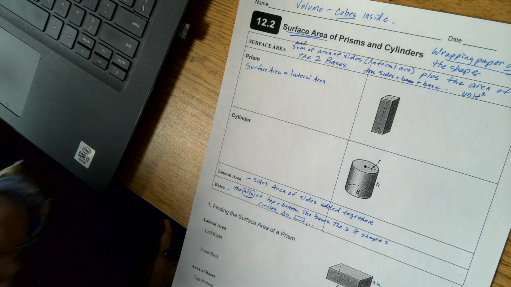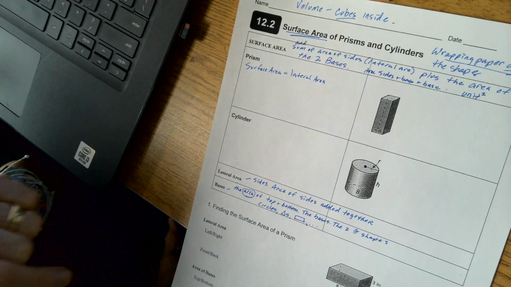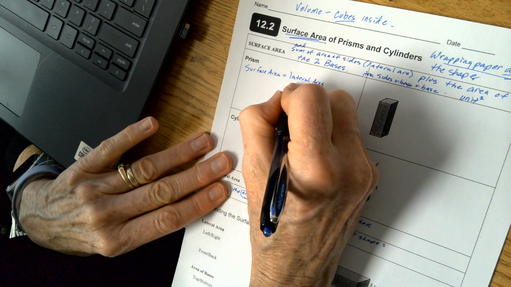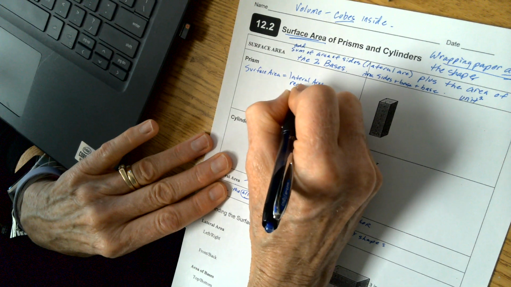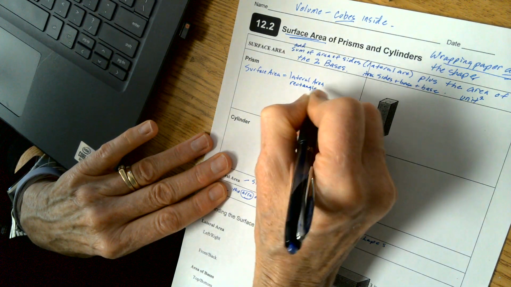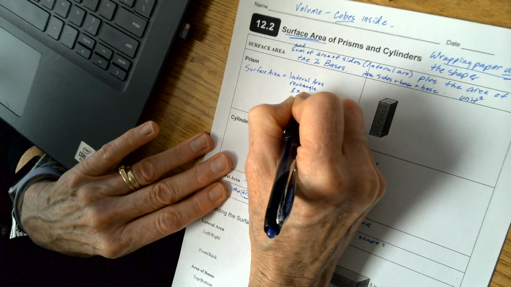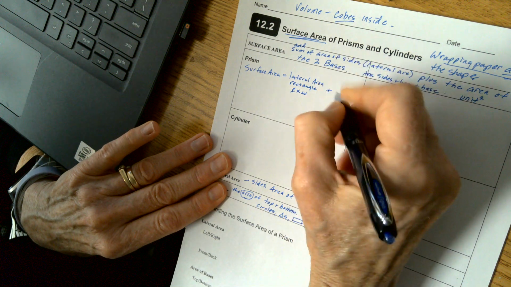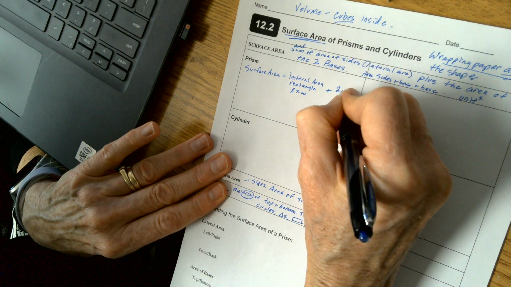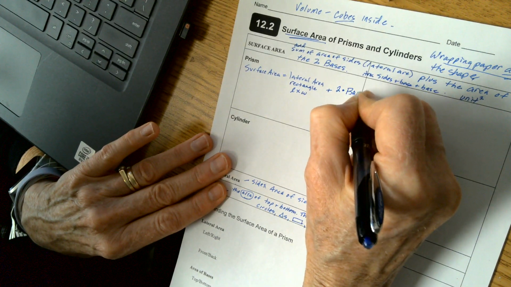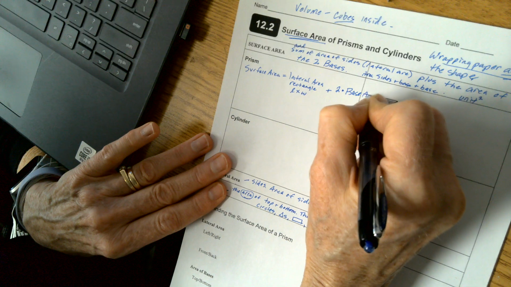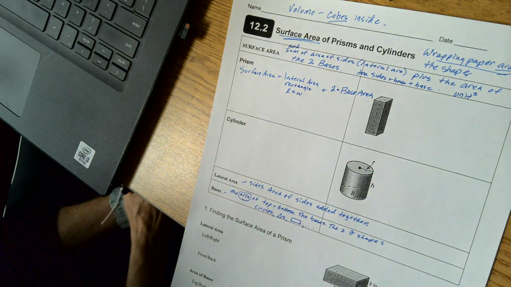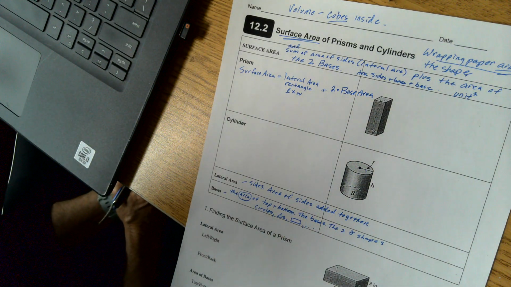When we do lateral area, it is always going to be rectangles. So it's going to be some kind of length times width plus 2 times your base area. That's how it's always going to be.